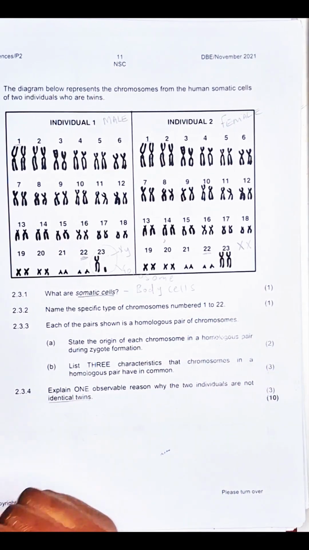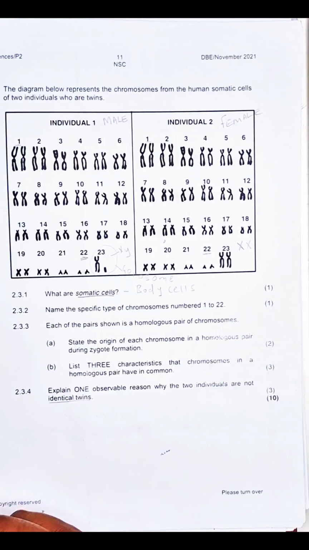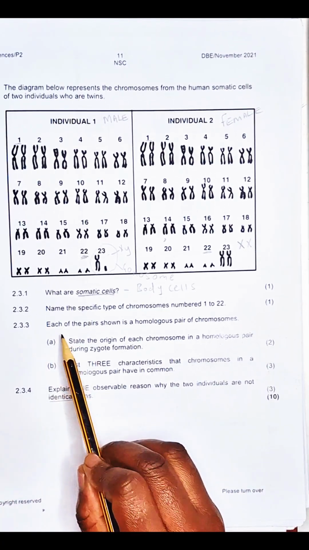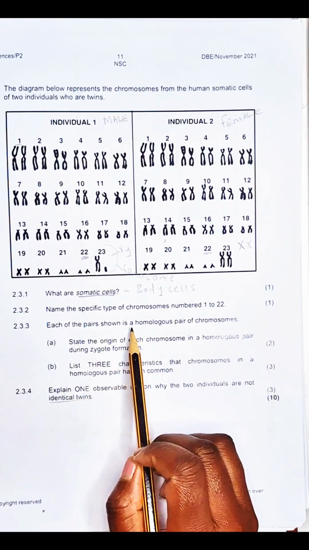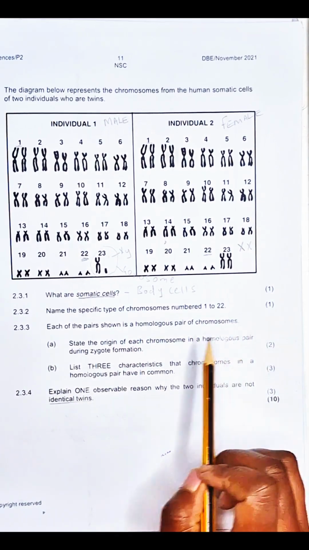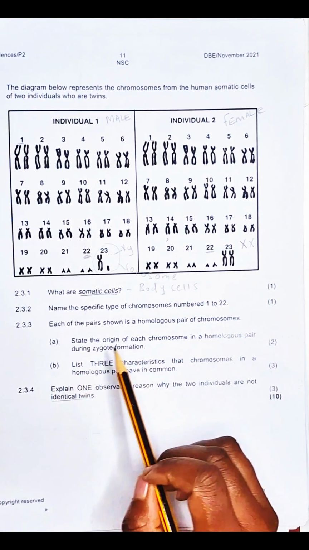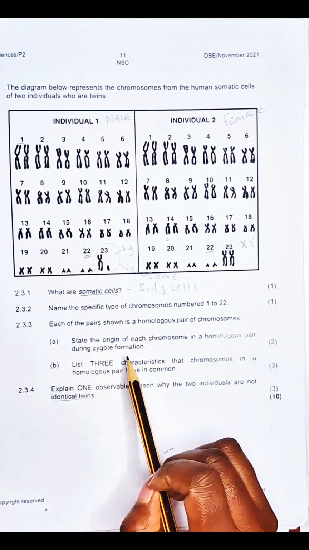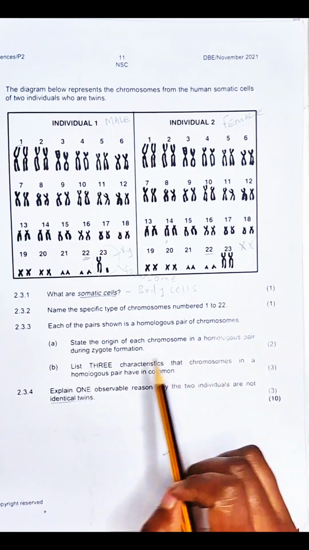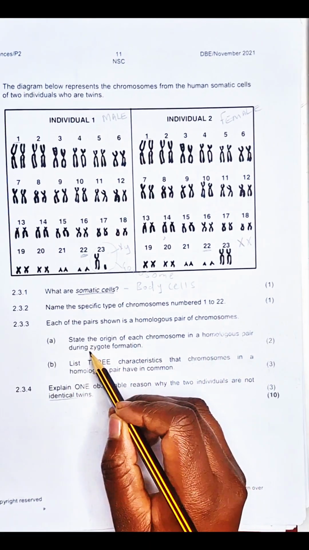Now let us answer question 2.3.3. So question 2.3.3 says, each of the pairs shown is a homologous pair of chromosomes. And then number A, state the origin of each chromosome in a homologous pair during zygote formation.